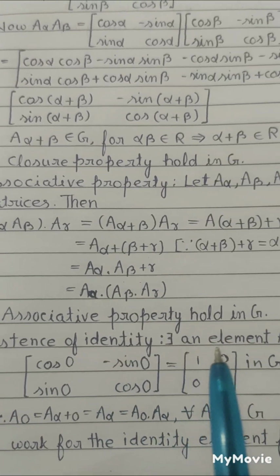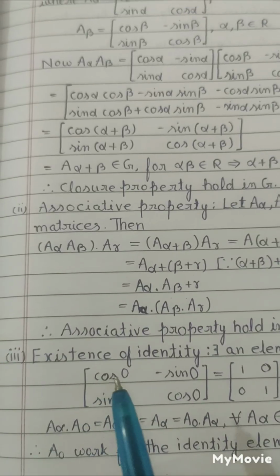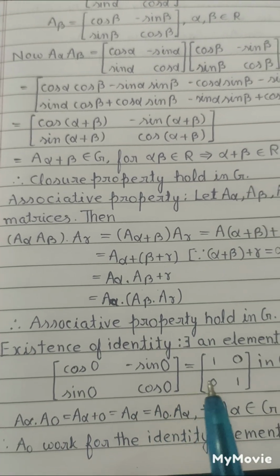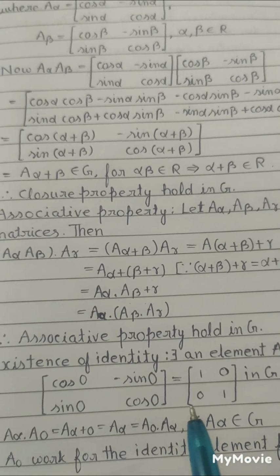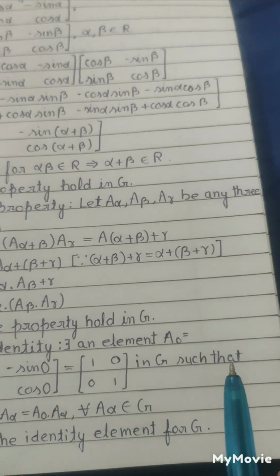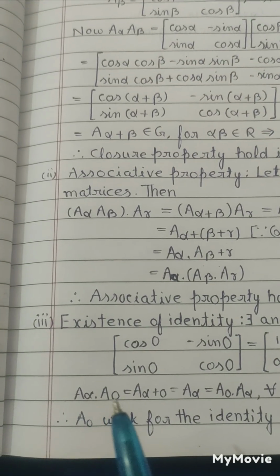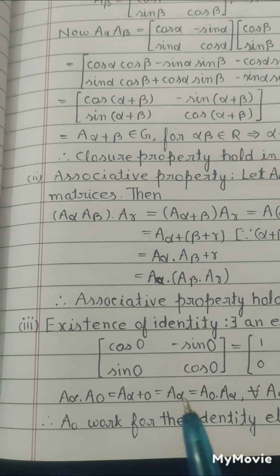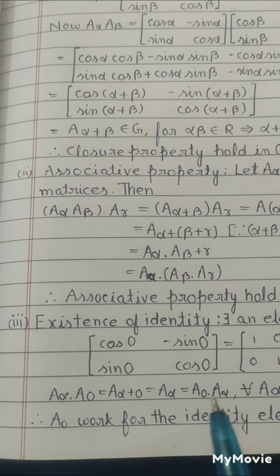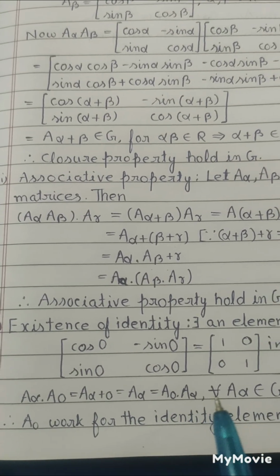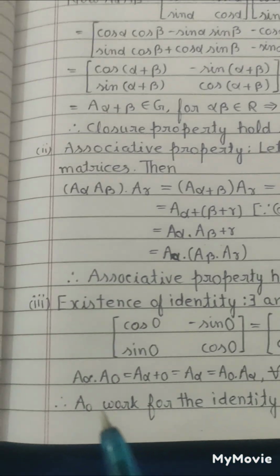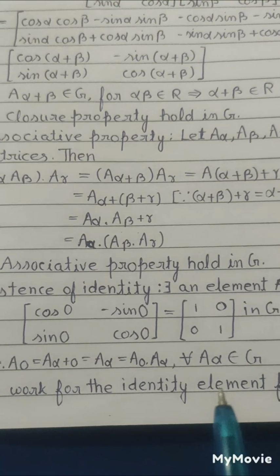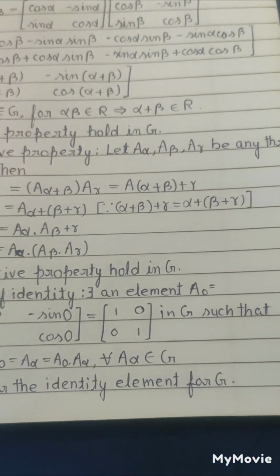Third, existence of identity: there exists an element A0 equals [cos 0, minus sin 0; sin 0, cos 0] equals [1 0; 0 1] in G, such that A alpha into A0 equals A alpha plus 0 equals A alpha equals A0 into A alpha for all A alpha belonging to G. So A0 works as the identity element for G.